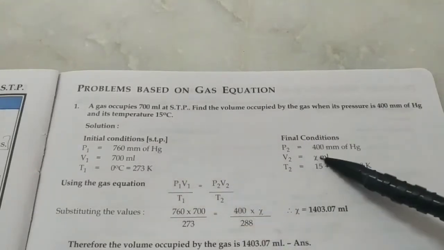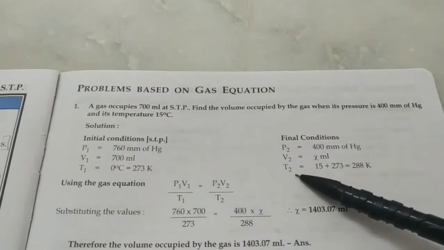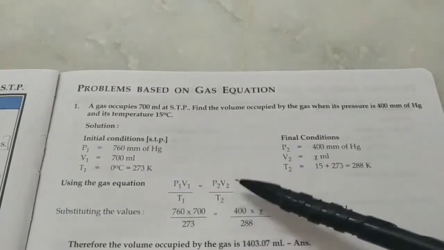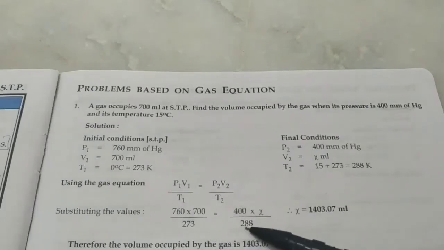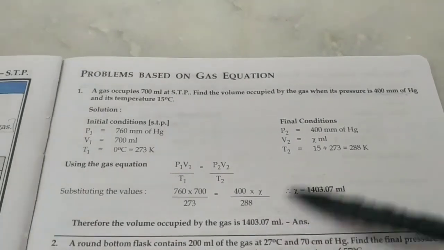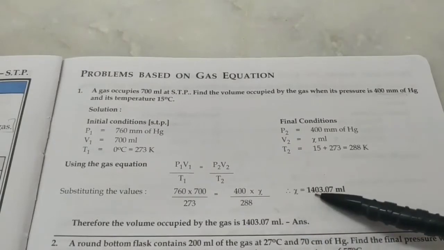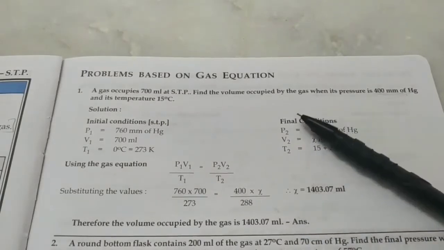New volume is unknown, so let's assume it's X, and new temperature is given, but please convert it into Kelvin. Substitute these values. Out of the 6 variables, 5 variables are known, 1 variable is unknown. Cross multiply, get the answer. So easy. But yeah, the calculations are quite challenging, which you will need to do, and don't just copy.